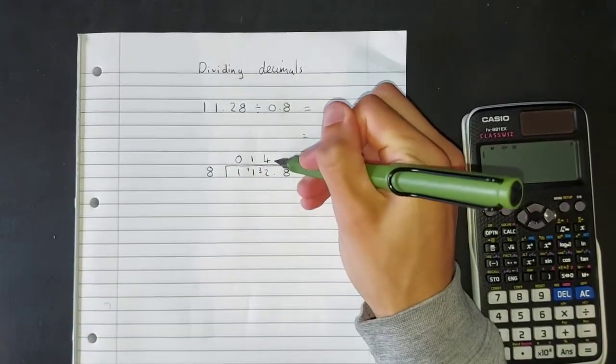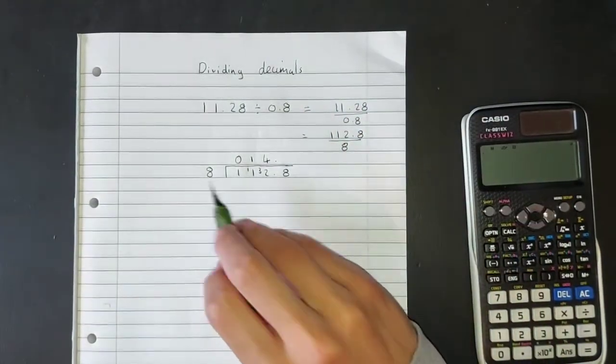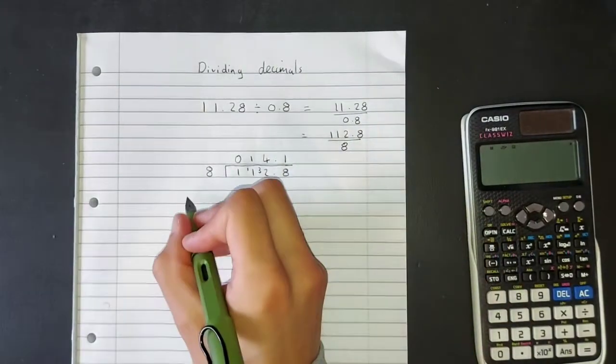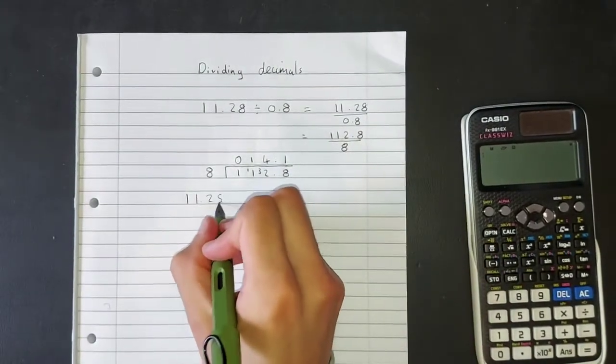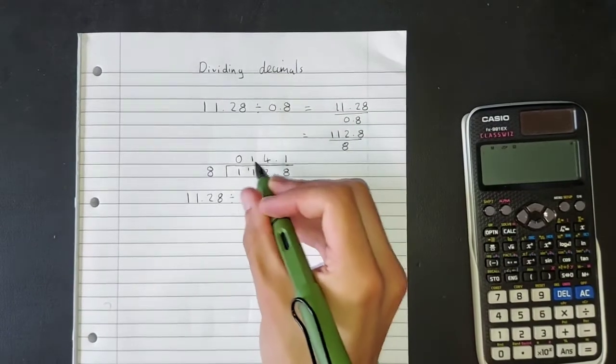Your decimal has to remain in line. Okay, and then 8 into 8, well, that goes once. Okay, so that means our answer to 11.28 divided by 0.8 is 14.1.